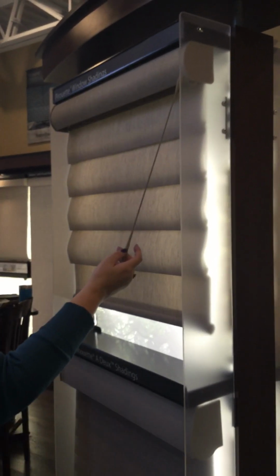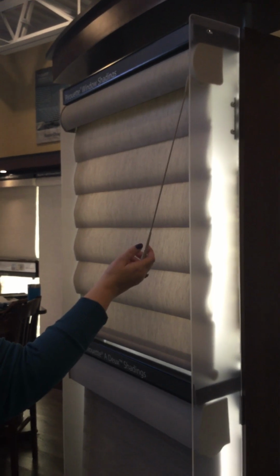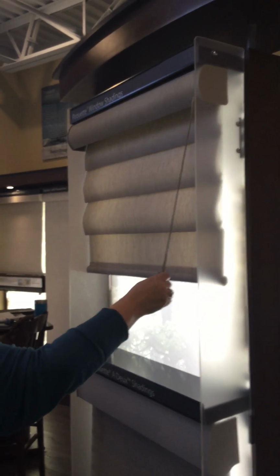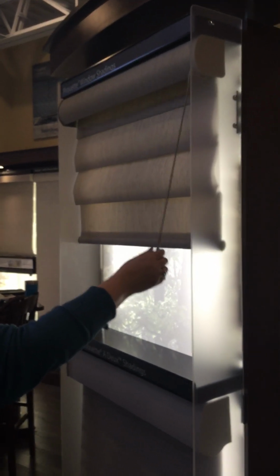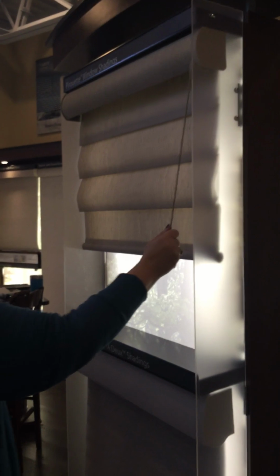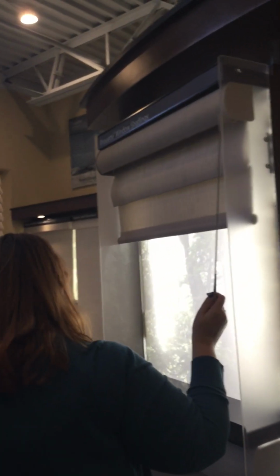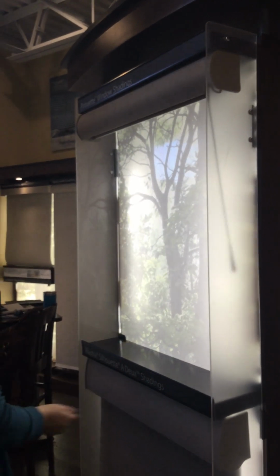This is great for older people that don't want to try to keep up with the remote, or that are just intimidated by the technology. And for kids, it is fixable, which is nice. So those are your basic lifting systems, and most of them are available on every product.